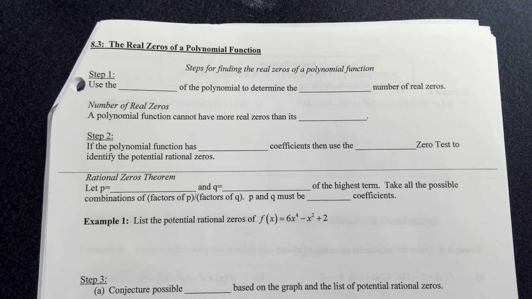Like I said, we're going to be solving equations when the degree is 3 or larger and factoring or grouping doesn't work. So there are some things you want to look at in the equation to help guide you when you start the process. First of all, we talked about the degree of a polynomial. Refresh my memory. What is the degree of a polynomial? How do you know what the degree is?